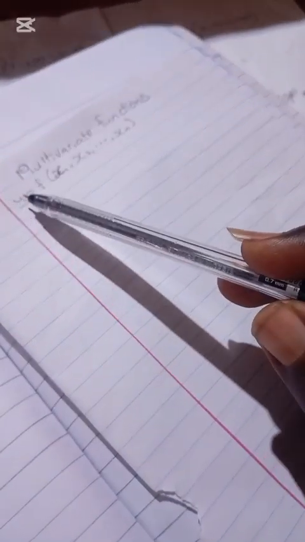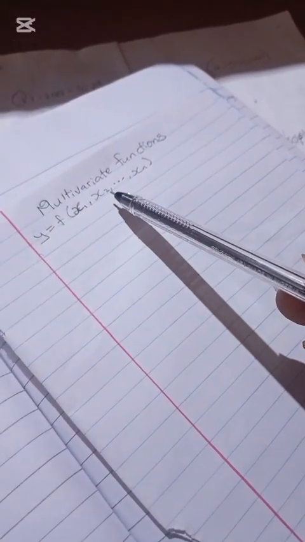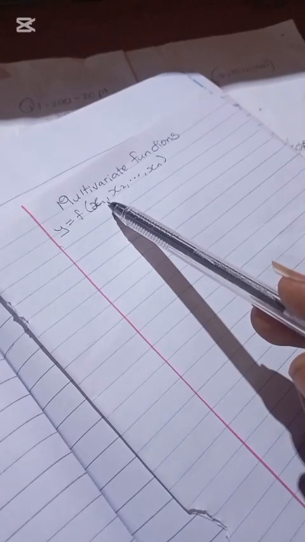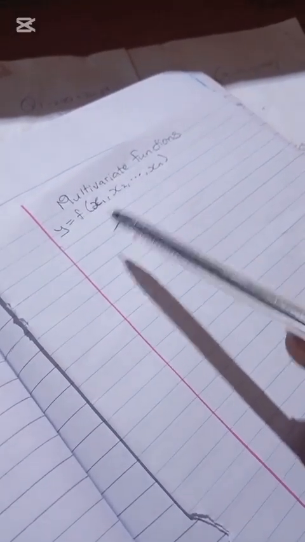Now, y is a function of x1, x2, x3, x4, x5, to whatever number it is. This x1, this 2 here, and whatever it is, does not have any significant impact on this equation.